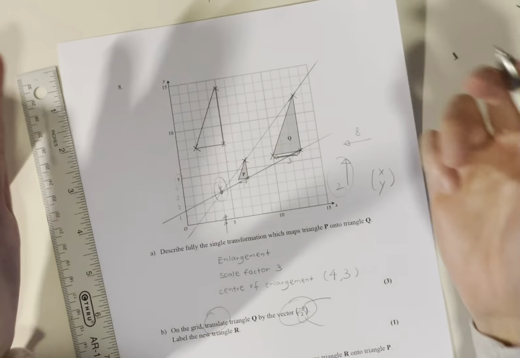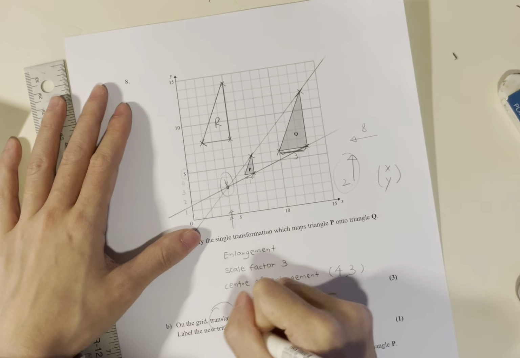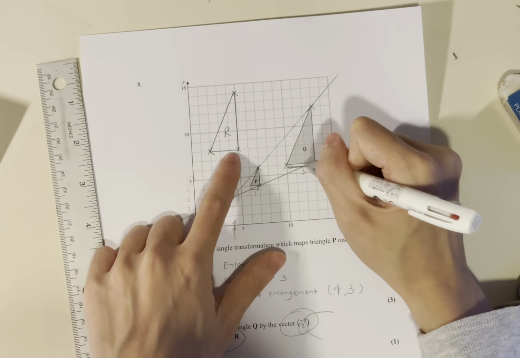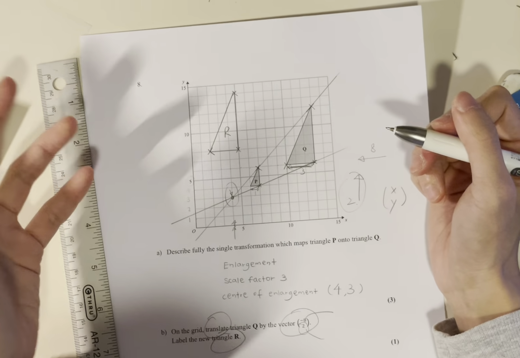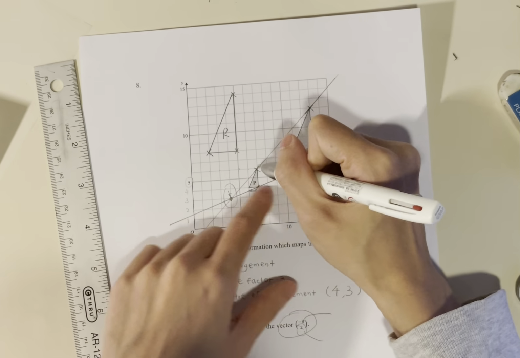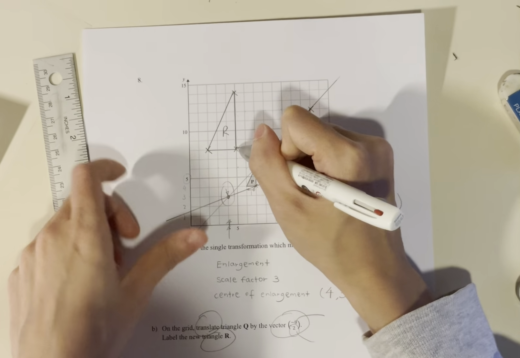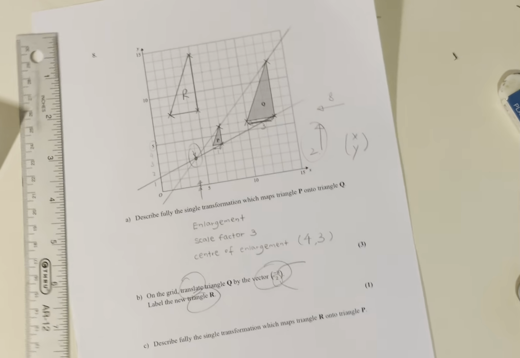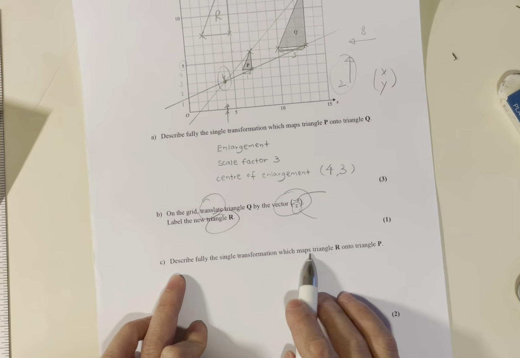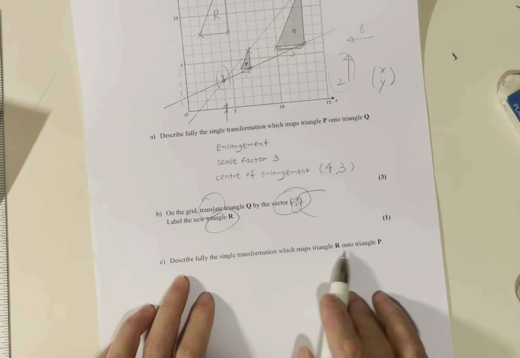So to double check your work, this one they ask you to label R. You can check this point here, because this point you used the distance to draw it. So you can see 1, 2, 3, 4, 5, 6, 7, 8, and go up 2. Yep, correct. So this one is correct.